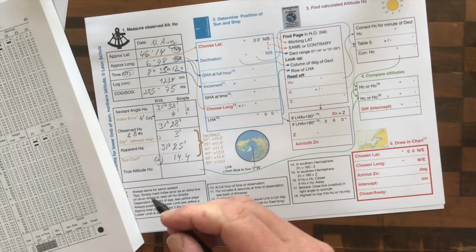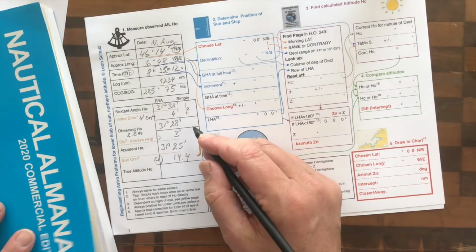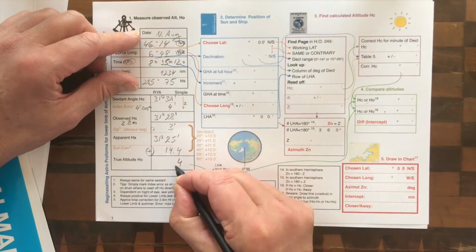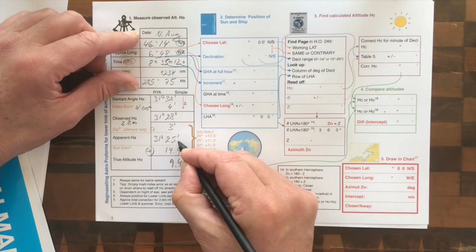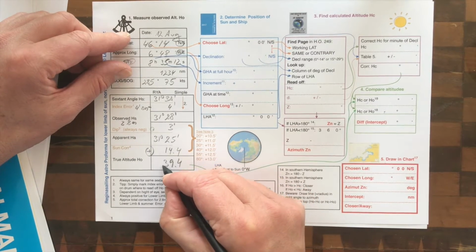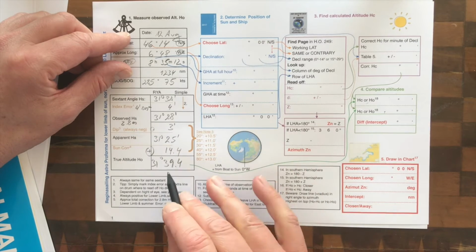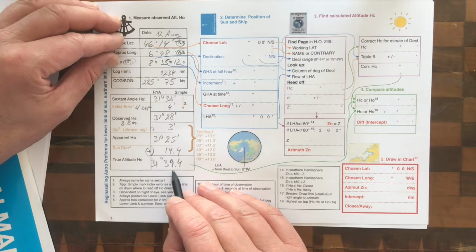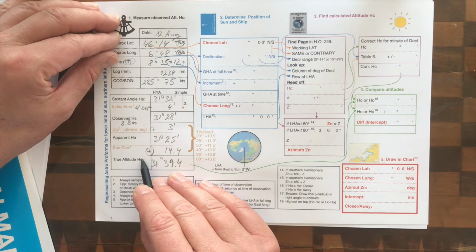So you have to add these for the lower limb, and you add this, so you get 31 and 39.4 minutes. So that is what we have as an observed altitude.